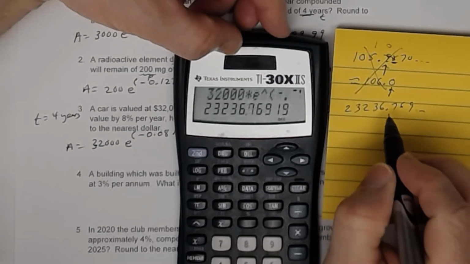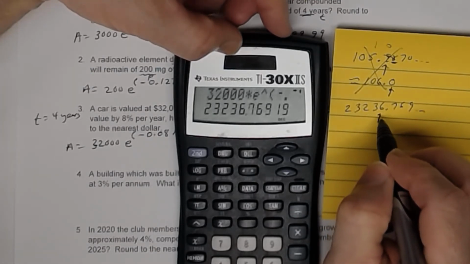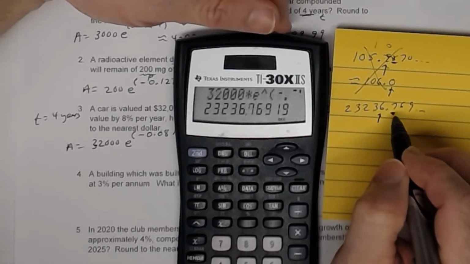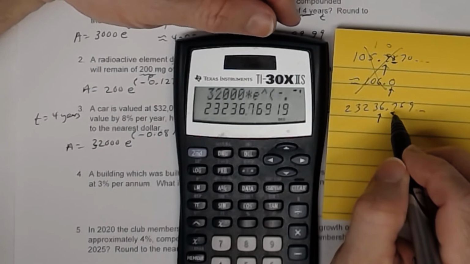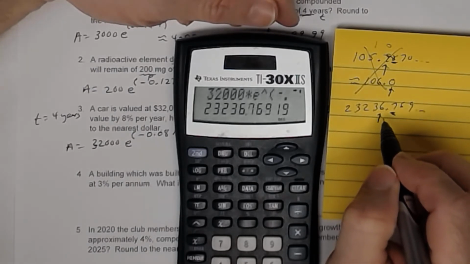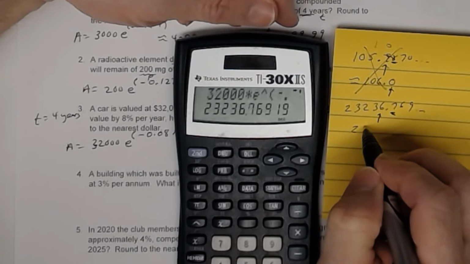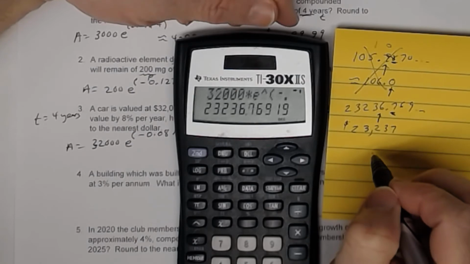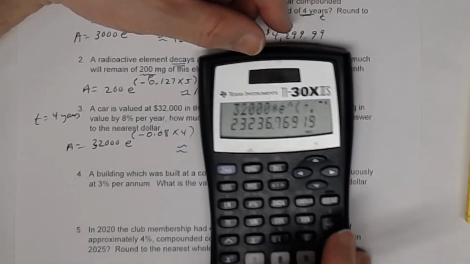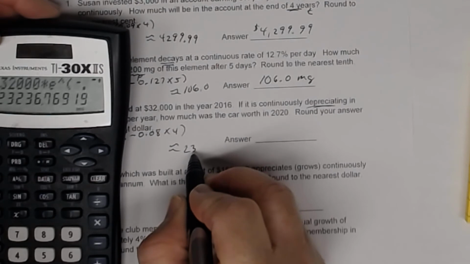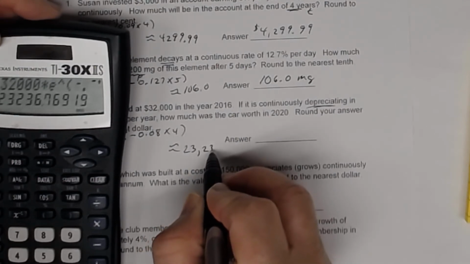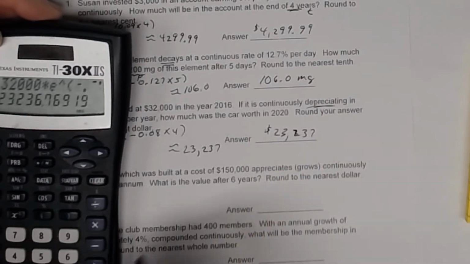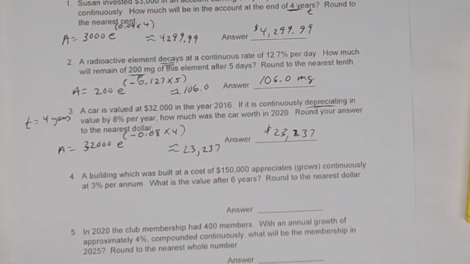23,236.769 and so on. All right, so the nearest dollar means the nearest whole number. So you're going to round to the ones place. But you have to look at the tenths place. So since that is greater than 5, I'm going to add 1 to the 6. So this is going to become 23,237. Okay, so $23,237. So that will be the answer there. All right, so that is the answer for number 3.